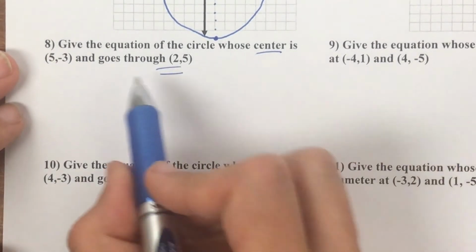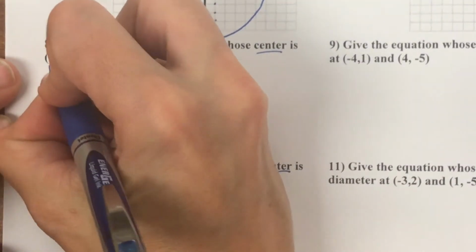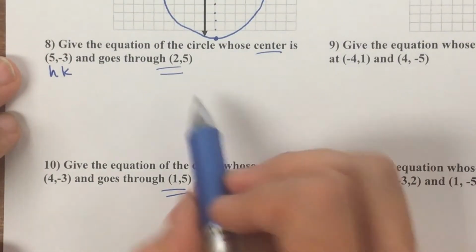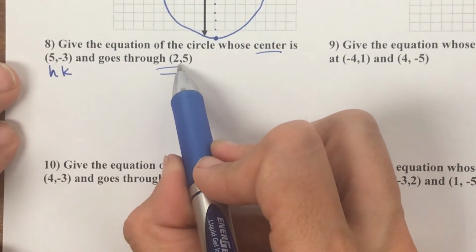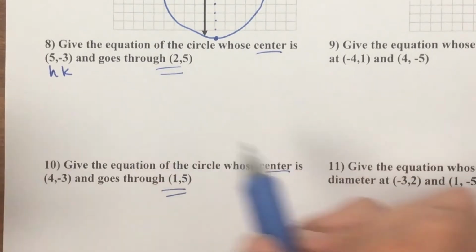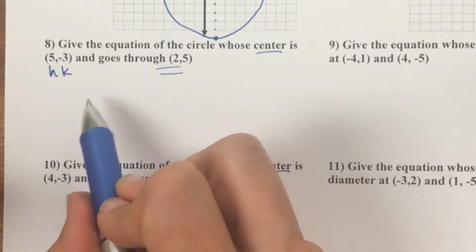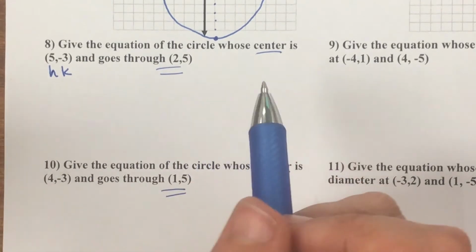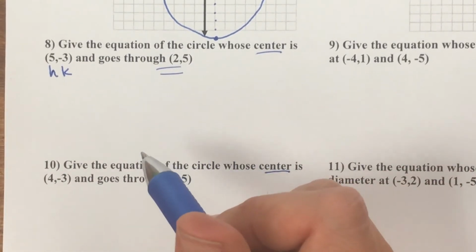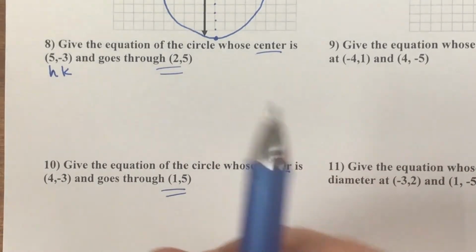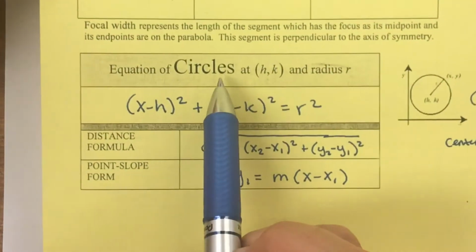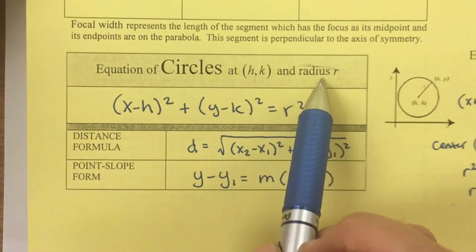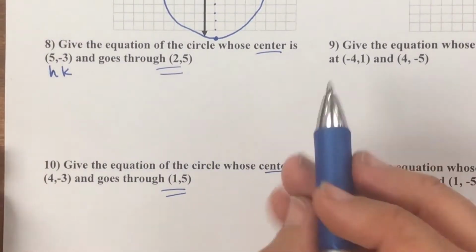All right, so it says we've got the center, so we know that's my H and my K, and then it gives us a point 2, 5. So what are we missing? We have our center. To have an equation, we need the only other thing that our circle formula gives us. If we have a center, we also need a radius. So we really need to find the radius here.